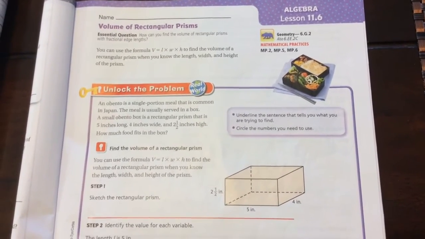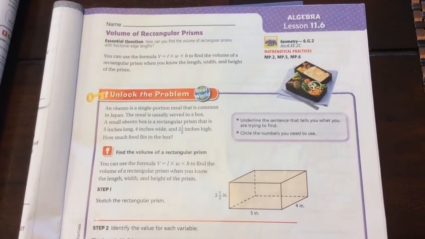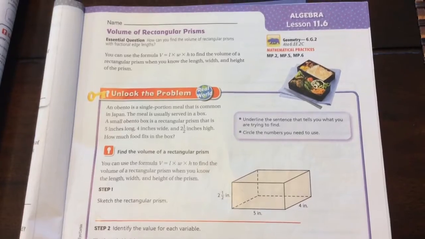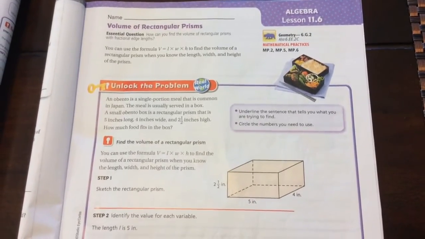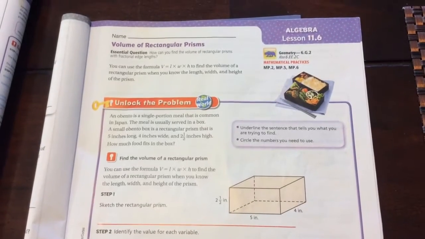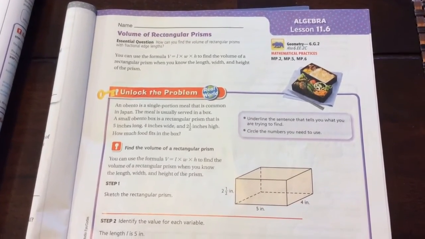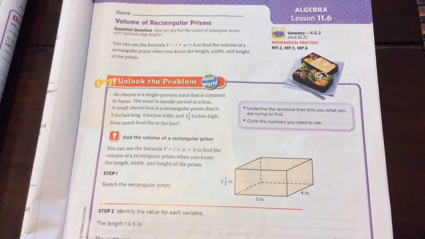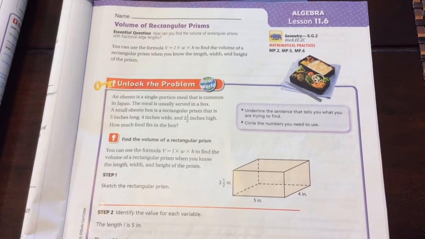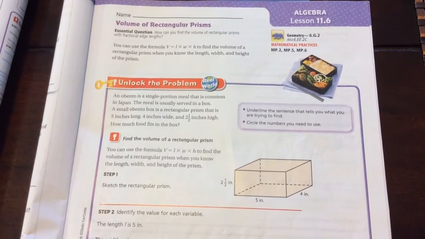You can use the formula volume equals length times width times height to find the volume of a rectangular prism when you know the length, width, and height of the prism. So unlock the problem, real world problem. An obento is a single portion meal that is common in Japan. The meal is usually served in a box. A small obento box is a rectangular prism that is 5 inches long, 4 inches wide, and 2.5 inches high. How much food fits in the box?